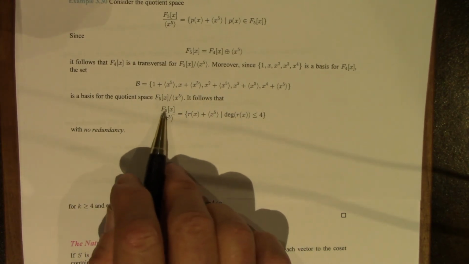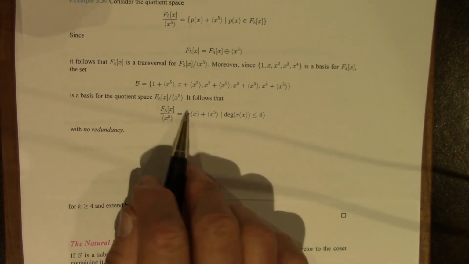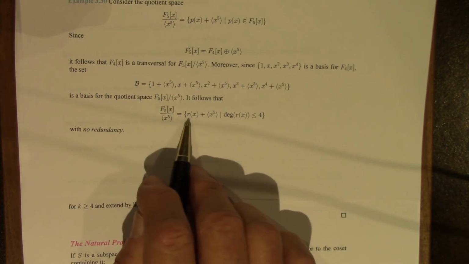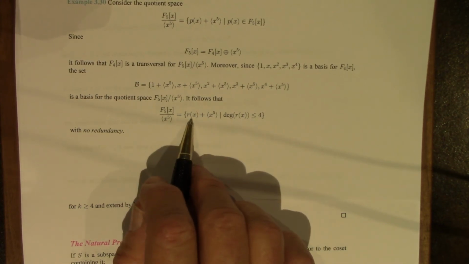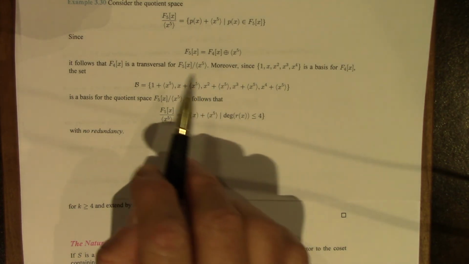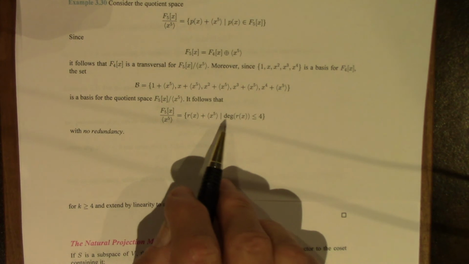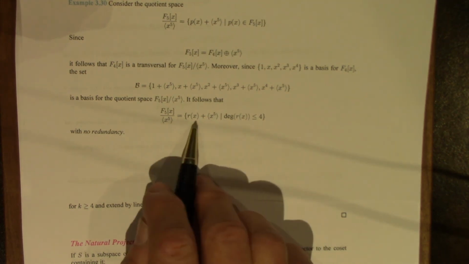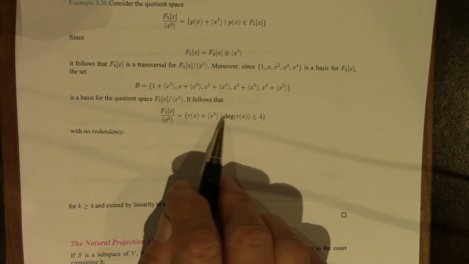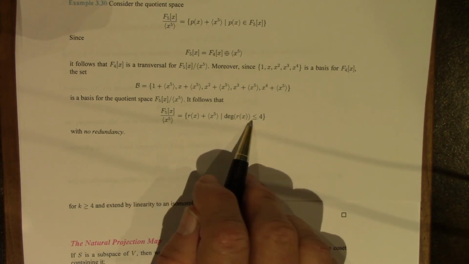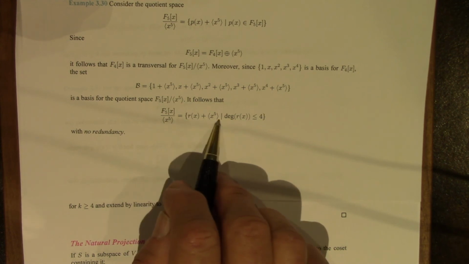So in fact, the quotient space now looks like this, where the representatives are linear combinations of these 5 polynomials, so the polynomials of degree 4 or less. No redundancy anymore. Different R of x, different coset.